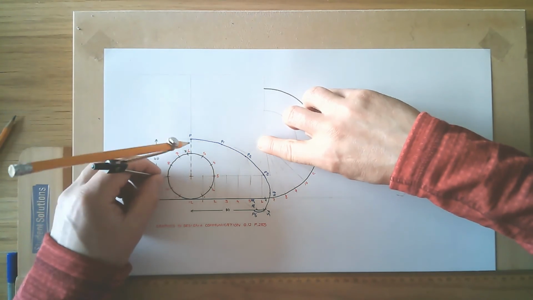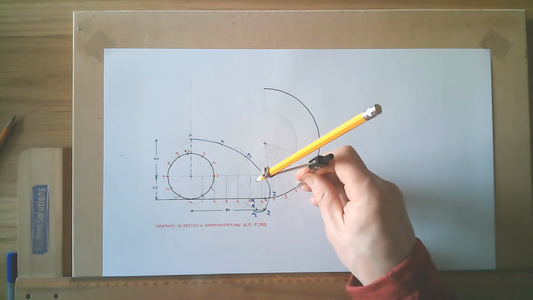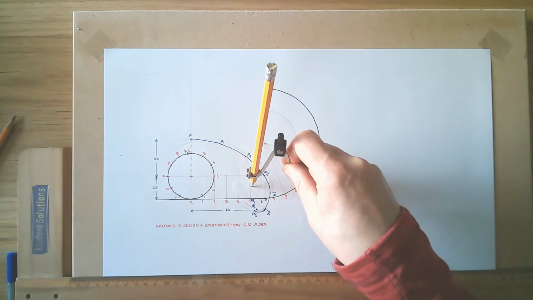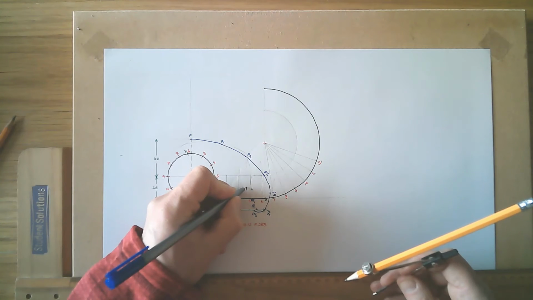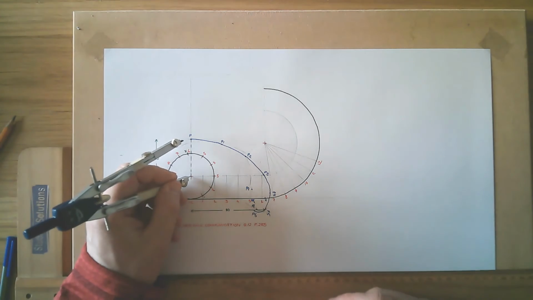9 to P on the wheel. 9 on the fixed curve, swinging by that arc. And that there is giving me P9. So I'm going to follow suit, guys, with 10, 11 and 12, using the same method and plotting the locus of that point.